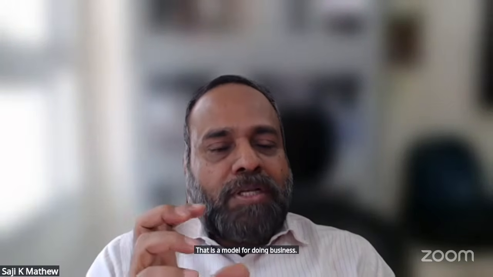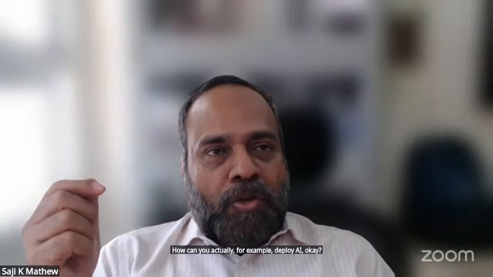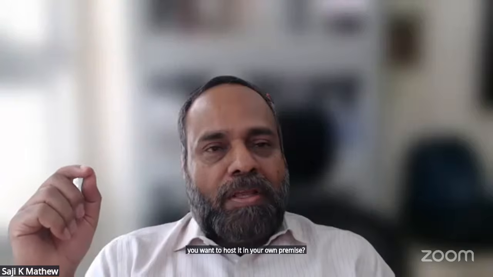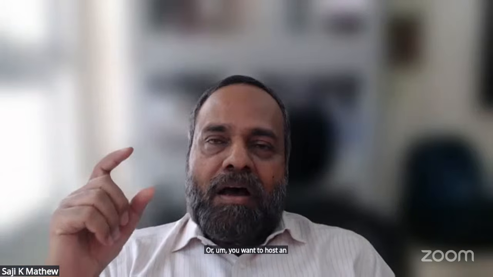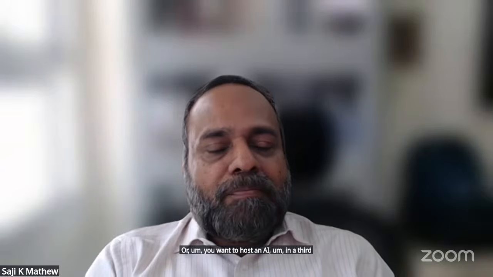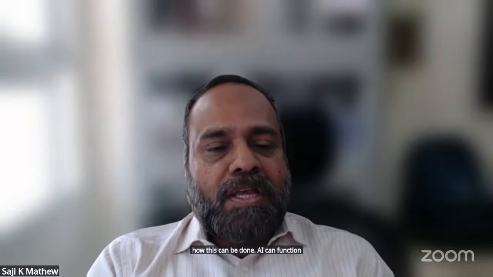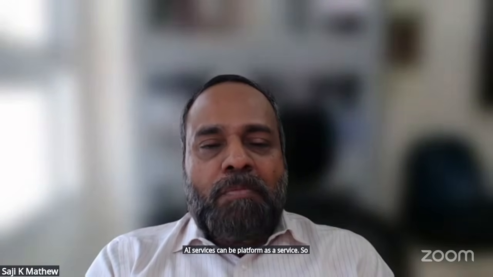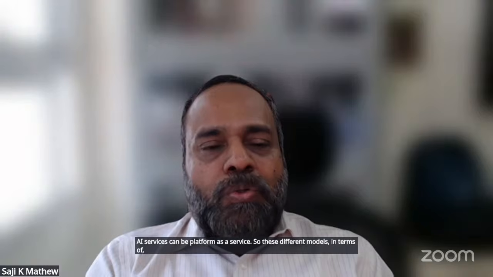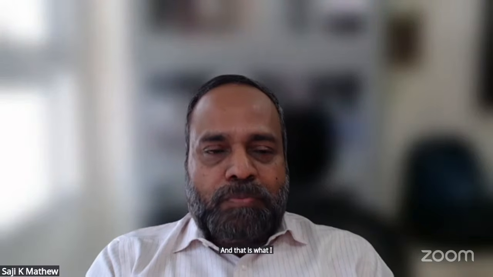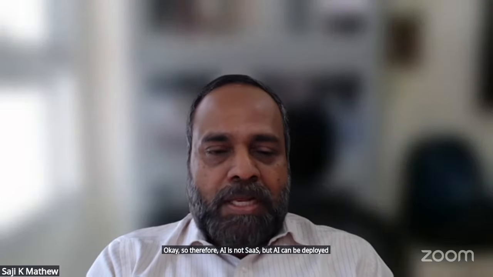How can you, for example, deploy AI? You want to host it on your own premises, or you want to host an AI in a third-party data center or service center. And how can this be done? AI can function as software as a service. AI services can be platform as a service. So these different models in terms of deployment do exist, and that is what I am referring to. Therefore, AI is not SaaS, but AI can be deployed as SaaS. That is the meaning.